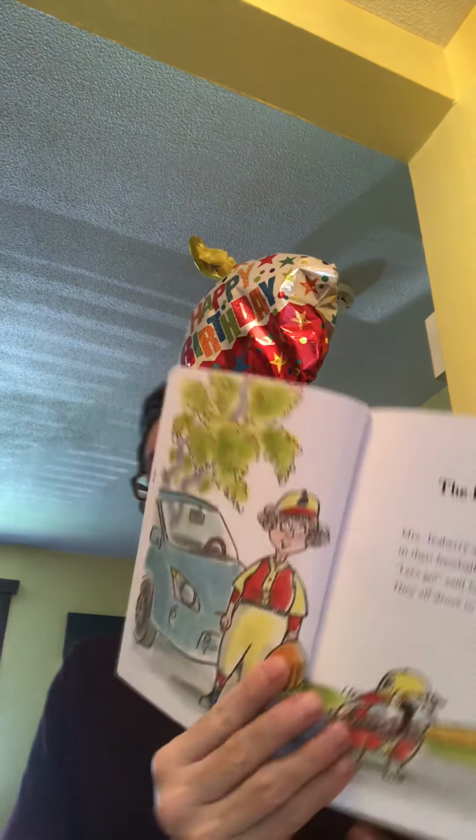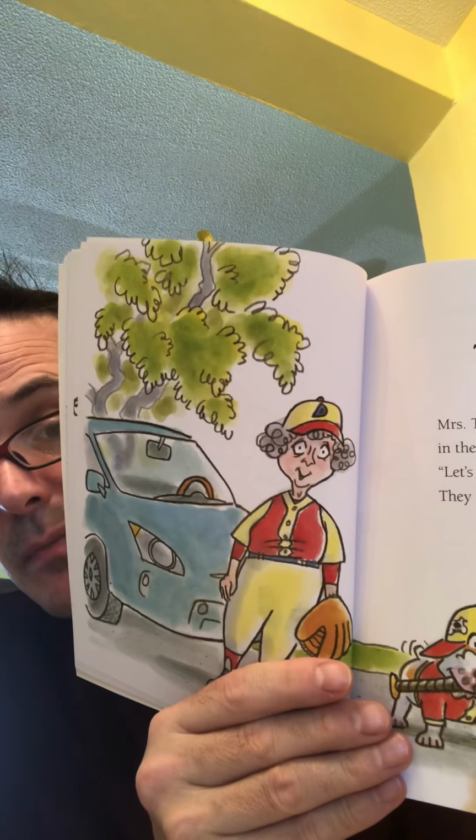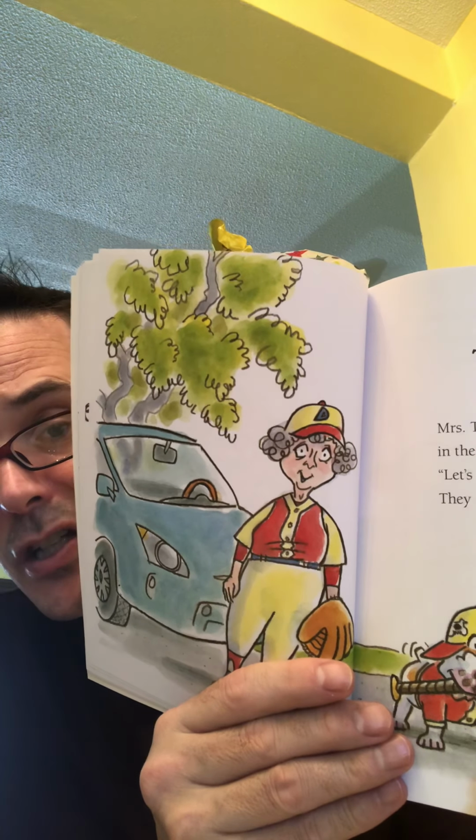Mrs. Teaberry and Zeke arrived in their baseball clothes. "Let's go," said Mrs. Teaberry, and they all drove to the ball field. So here's Mrs. Teaberry. I see she looks a little happy. She kind of looks a little surprised. I don't know. But she has a smile on her face.